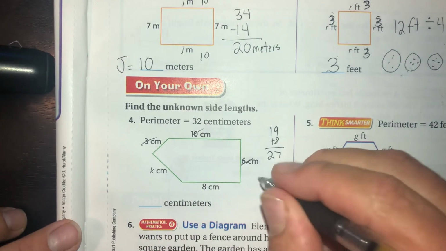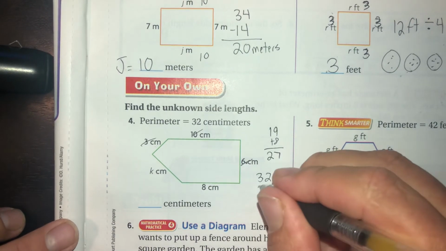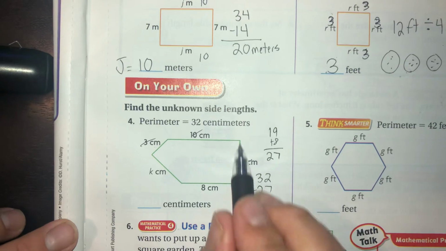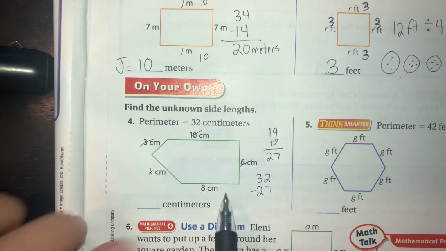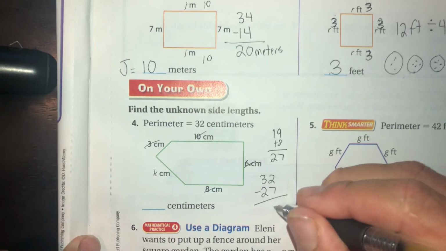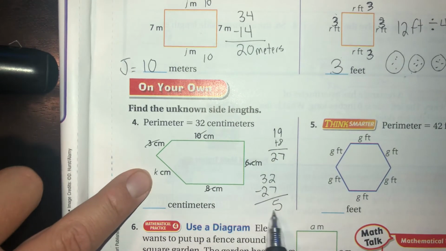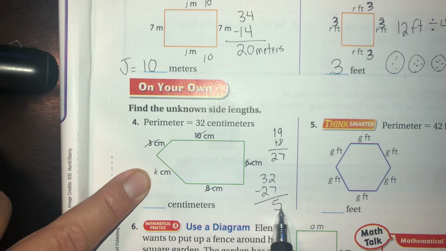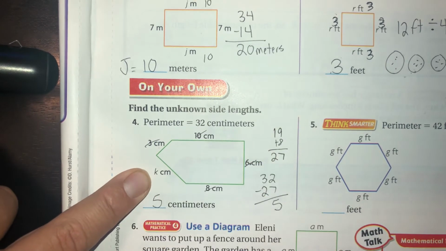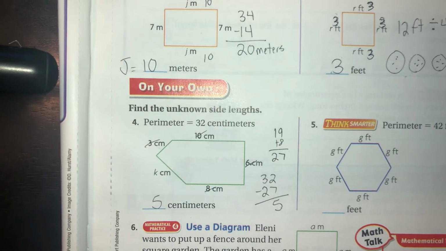So we're going to take 32, which is the total, and subtract the total of our known. Oh, I forgot the 8. Oh, no, I got it right there. Okay. 32 minus 27 is 5. So K is going to be 5. It's going to be the remaining number that we need to get to 32.